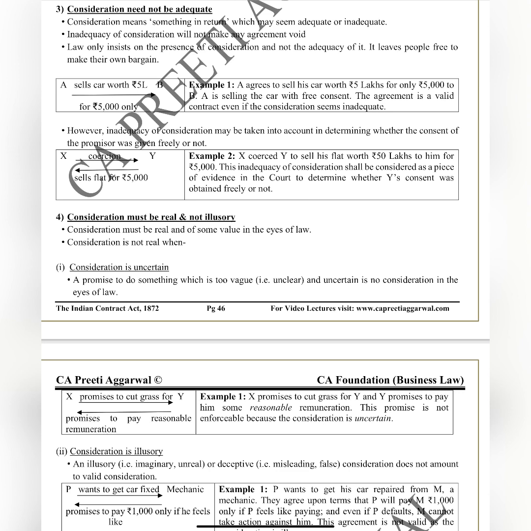Consideration must not be illusory. It must not be imaginary. It must not be unreal or misleading. Now, P wants to get his car fixed, so he goes to a mechanic and says that I will pay you 1,000 rupees for repairing my car, but only if I feel like. Now, in this case, even though there is consideration, 1,000 rupees, there is no certainty that he will pay. P says that I will pay only if I feel like. This only looks like consideration, but actually it is not consideration. It is misleading, it is deceptive. It's not a valid consideration, not a valid contract.